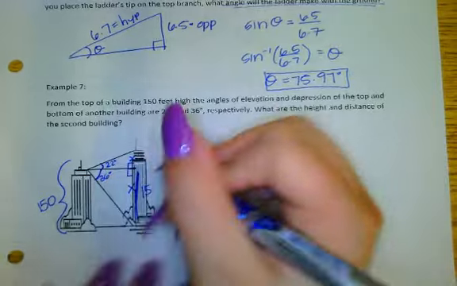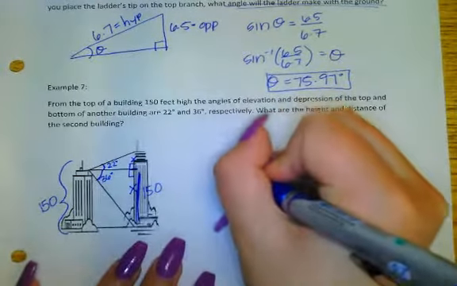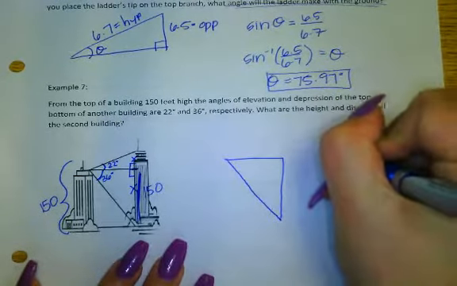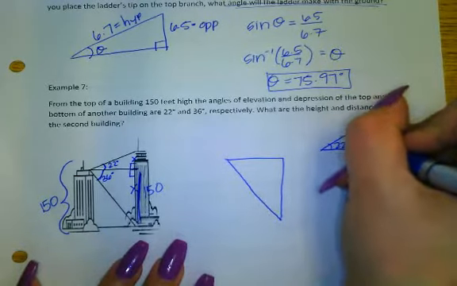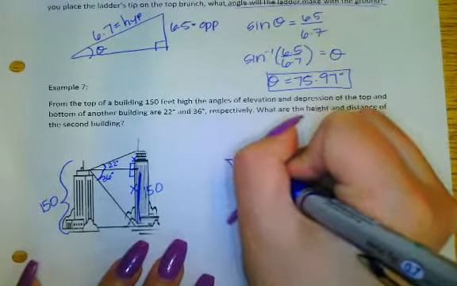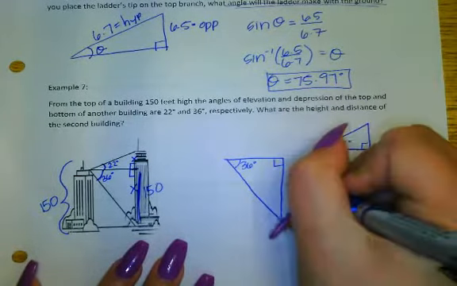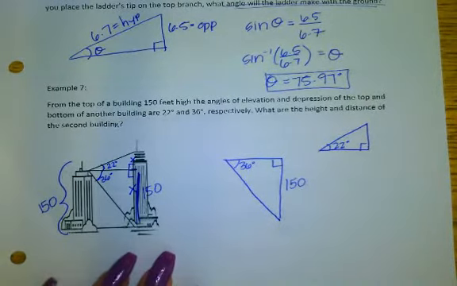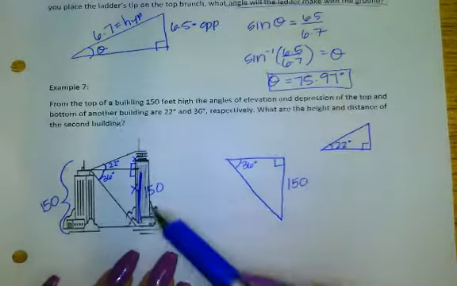Okay, so I'm going to redraw my triangles over here. I have an upside down triangle and a little right side up triangle. Okay? So if I know this is 150, how am I going to figure out this piece?